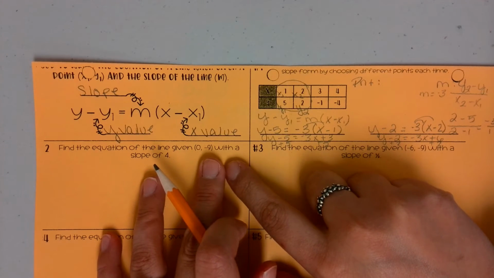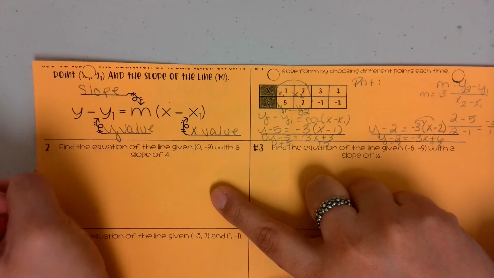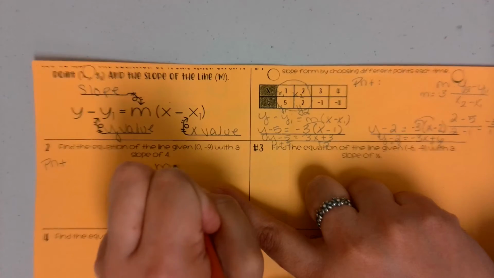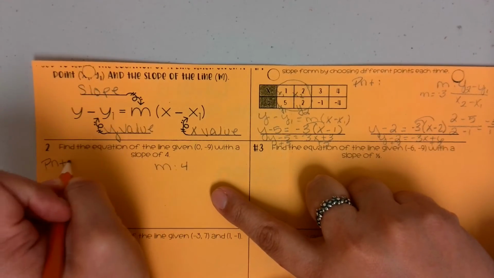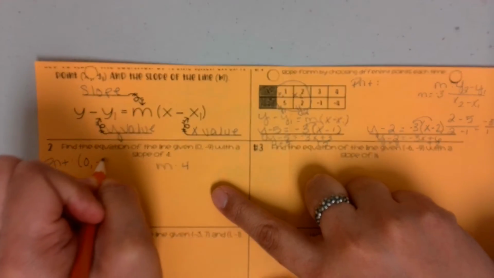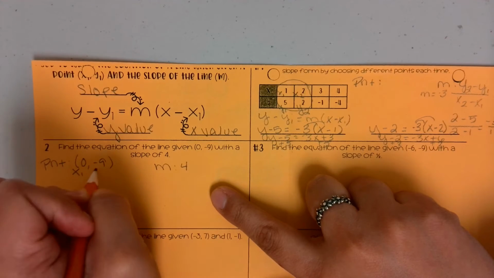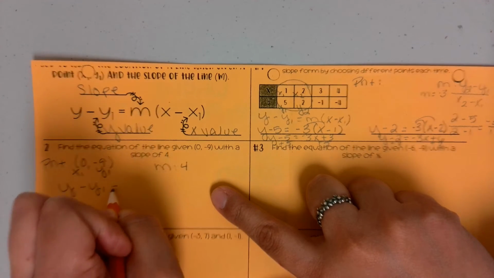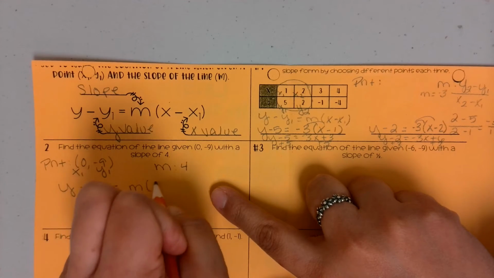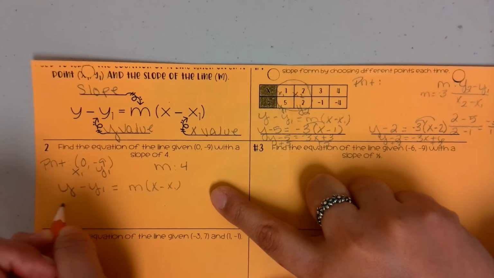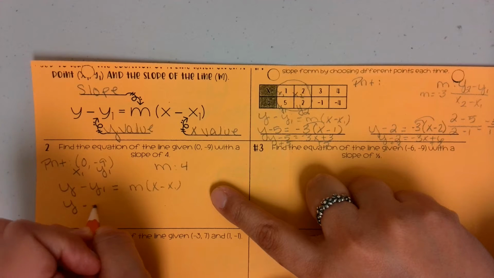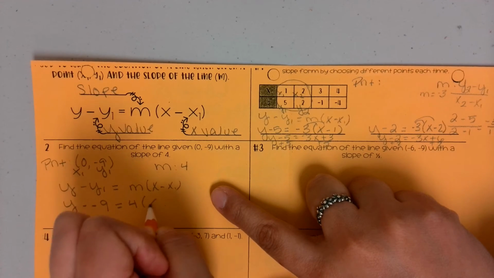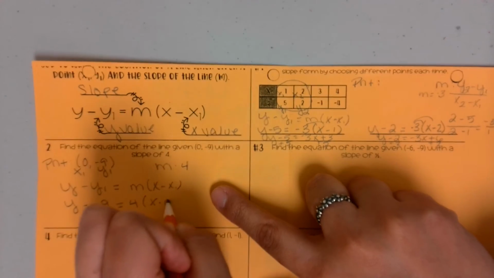Find the equation of a line given 0, negative 9 with a slope of 4. So I need my point and I need my slope. I have a slope of 4. I have a point of 0, comma, negative 9. I'm going to label this x1, y1. So y minus y1 equals m times x minus x1. Y minus the value of y1 equals m times x minus the value of x1.